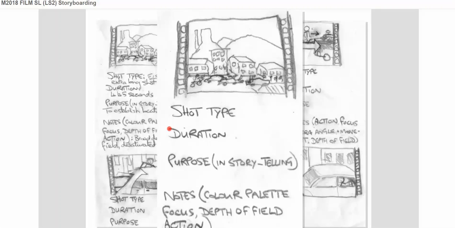So at the bottom of our slide there are a few other things which you need to think about. What would the focus of this shot be? What is the depth of field? What would the aperture be? So how deep would the focus be? What's actually happening within the shot? And finally, some ideas about color palette, because choosing color palette will set the tone and the atmosphere for everything to follow, especially as this is an establishing shot, so you're establishing atmosphere as well.